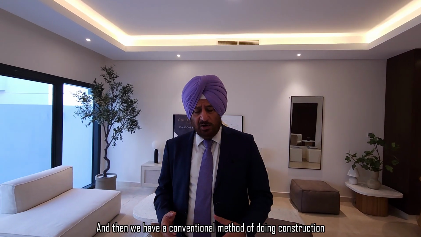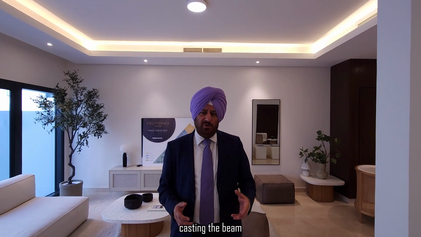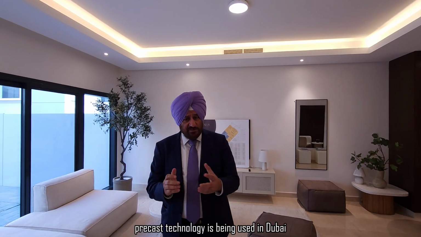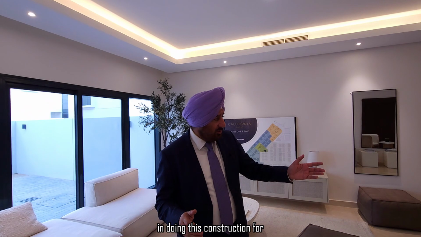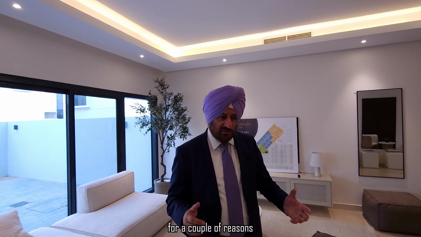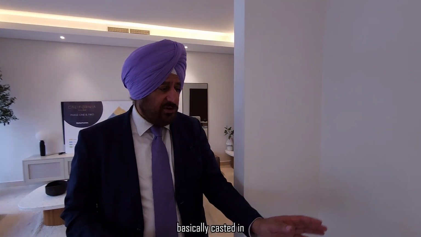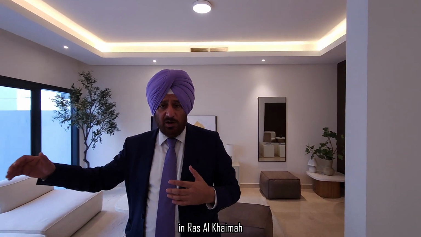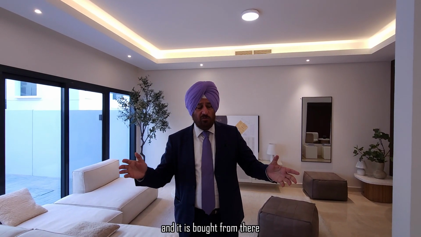And then we have a conventional method of doing construction, which is basically casting the beam and the slab at the site, right? Now, precast technology is being used in Dubai mostly by all the developers in doing this construction for a couple of reasons. When you look at this kind of construction, all these walls are basically cast away in the factory in Ras Al Khaimah or Fujairah, and it is bought from there.